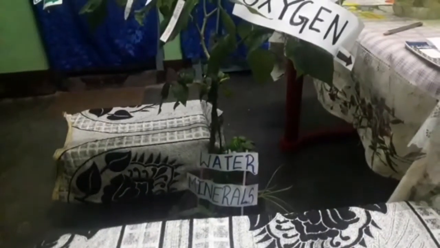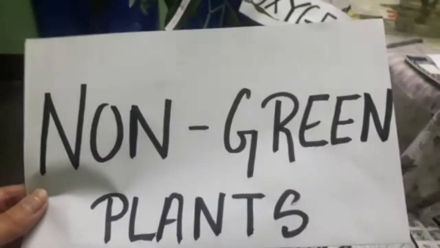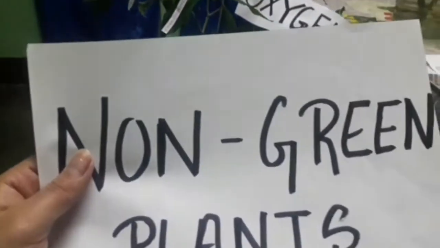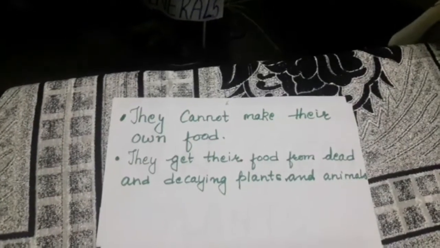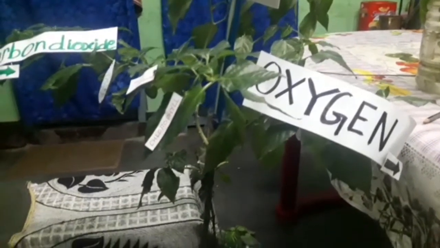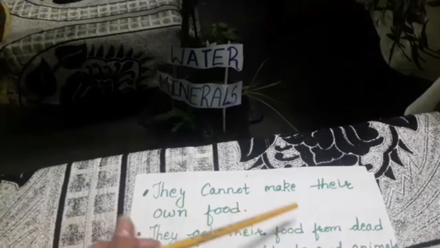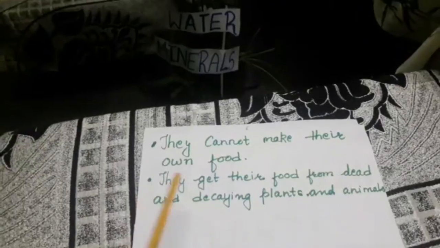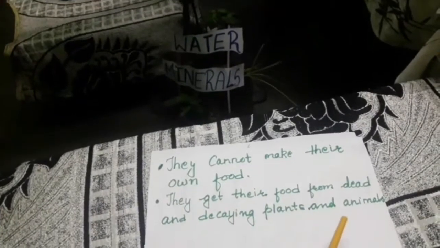They are known as the non-green plants. Non-green plants are not green in color. They cannot make their own food. They get their food from dead and decaying plants and animals.